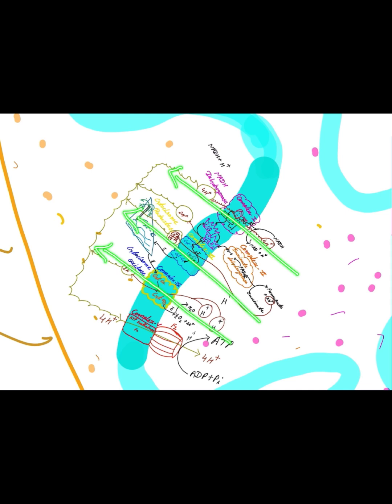Meanwhile, a proton gradient is created, due to which these protons are pumped back via ATP synthetase, and by the transport of every 4 H plus, 1 ATP molecule is generated.